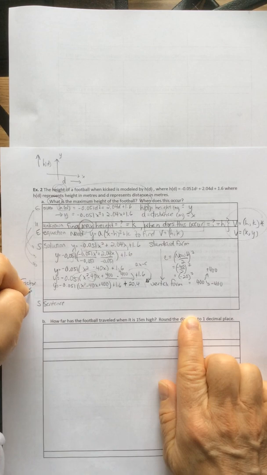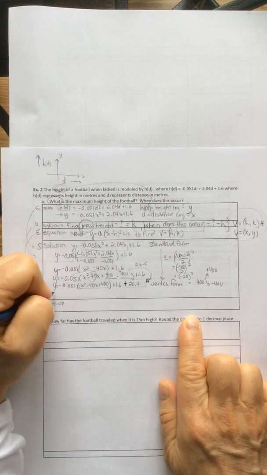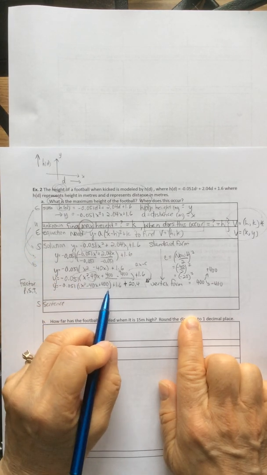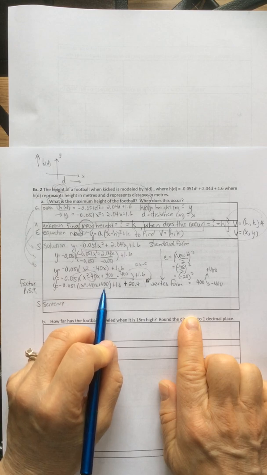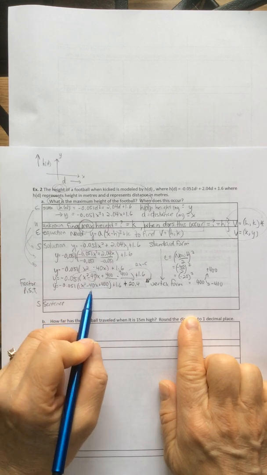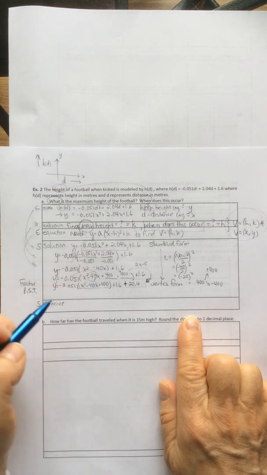So I have to factor my perfect square trinomial, my PST. What adds to negative 40 but multiplies to 400? Negative 20 and negative 20. If I don't know that, I could do the shortcut, which would be to take half of the b term.